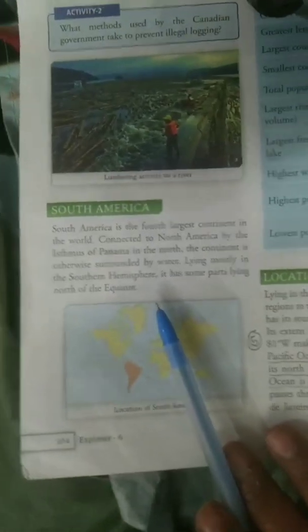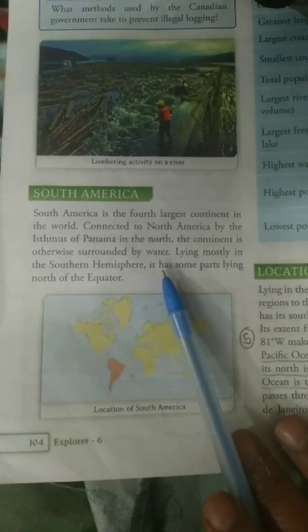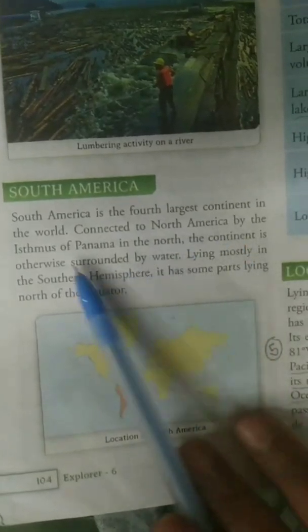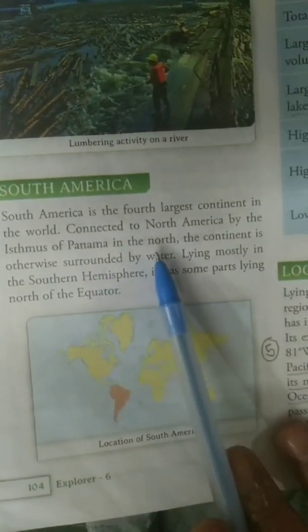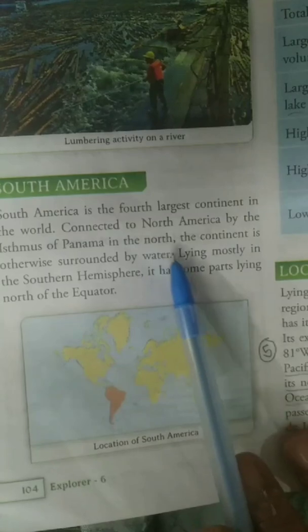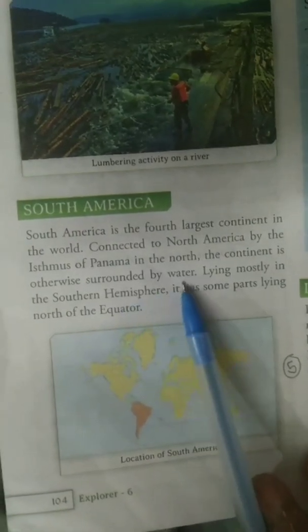The second part of the chapter is South America. Children, South America is the fourth largest continent. It is connected to North America by the Isthmus of Panama, which is in the north. On all other sides, the continent is surrounded by water.